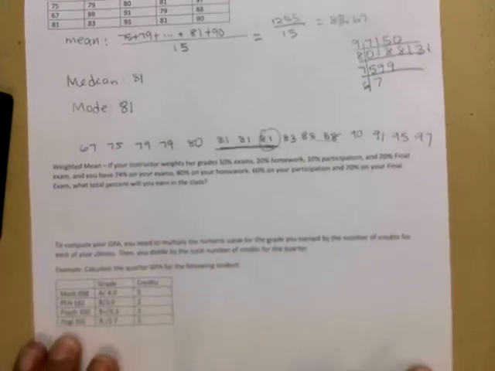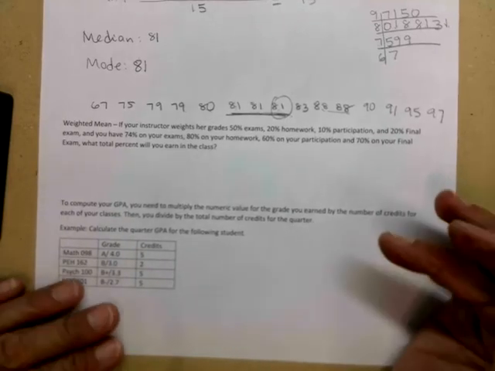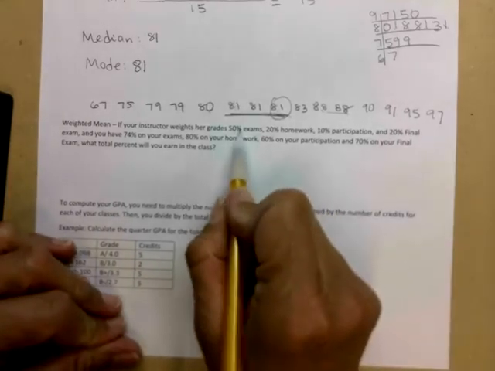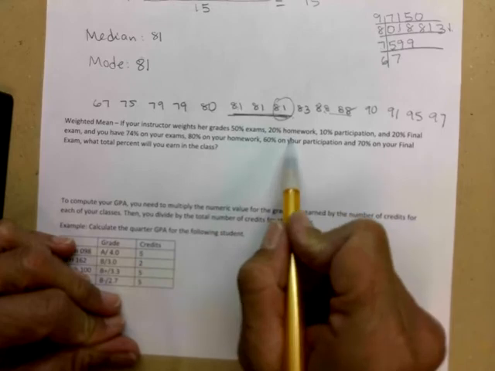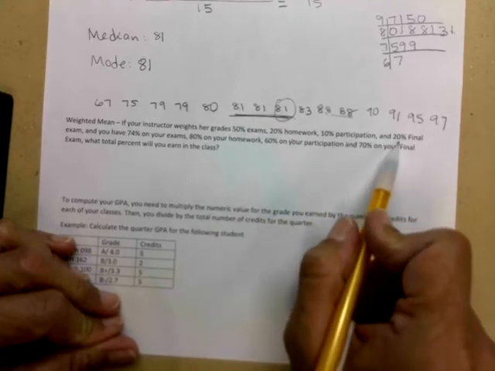Okay. Now, weighted mean. So now if you have an instructor who weights for grades, and let's say the weighting is 50% exams, 20% homework, 10% participation, and then 20% on the final exam.